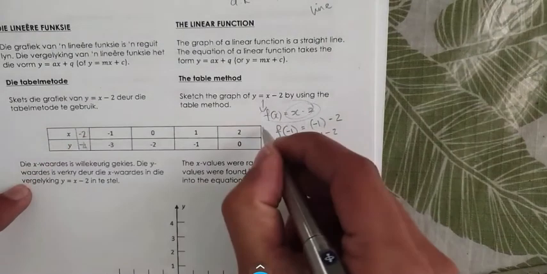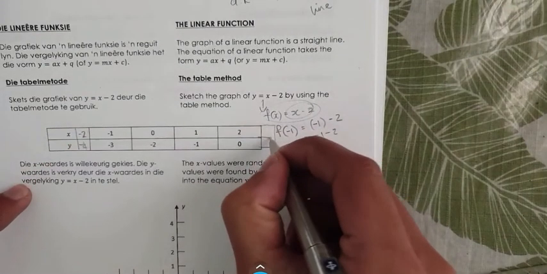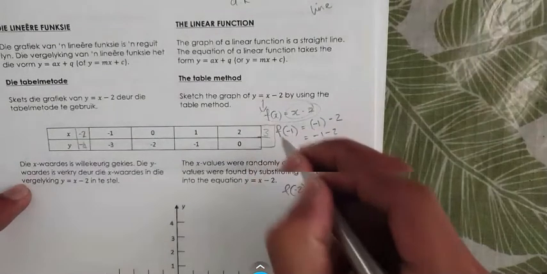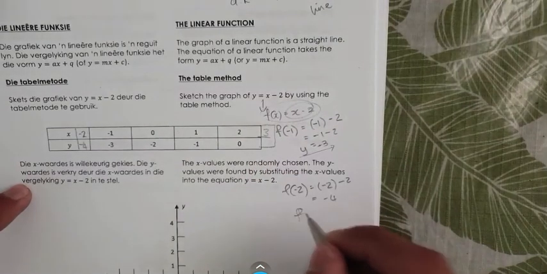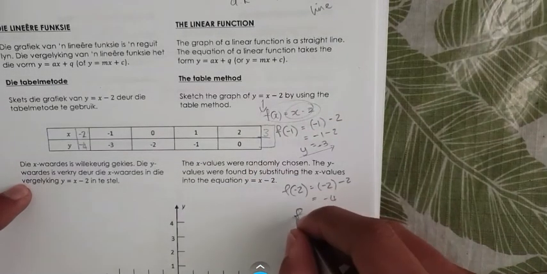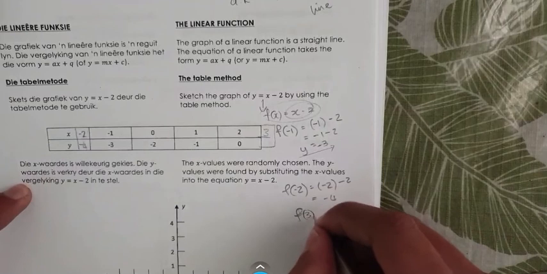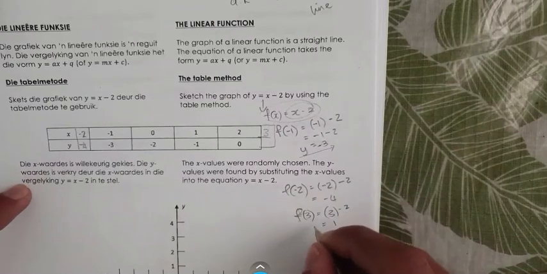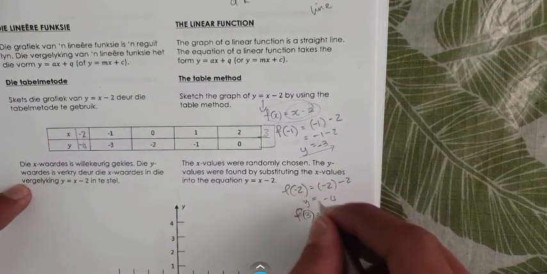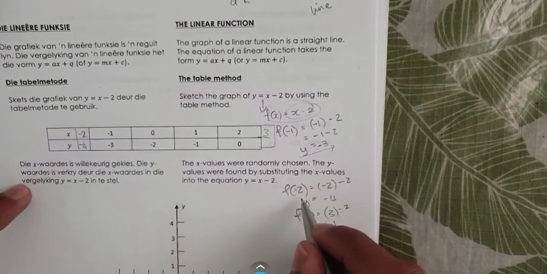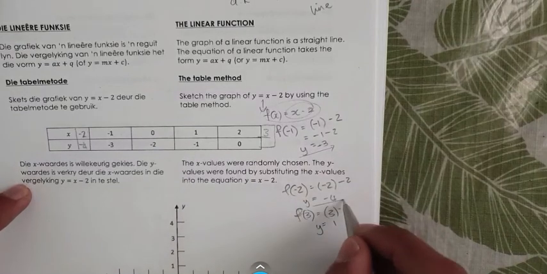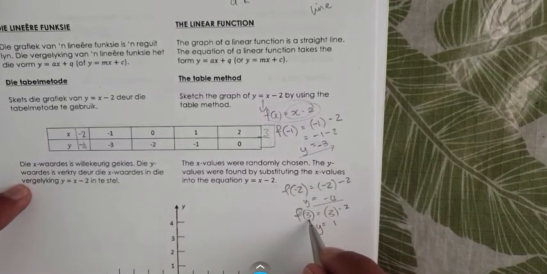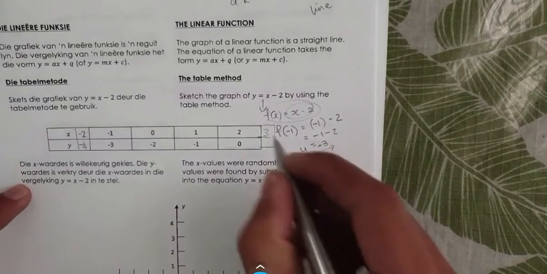And then I'm going to put in another value here, 3. So let's use 3. If I put in 3, where x is equal to positive 3, it's going to be 3 minus 2, which equals 1. So that means where x is equal to negative 2, my y will be negative 4. Where x is equal to 3, my y will be 1. So I put it there.